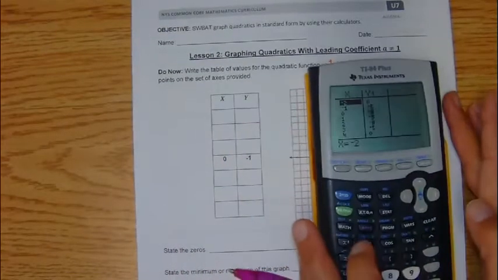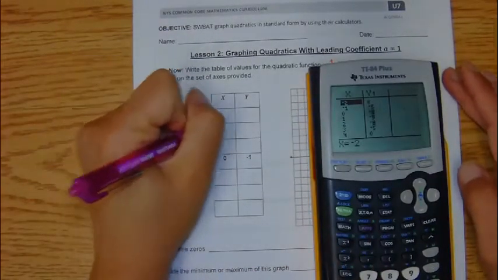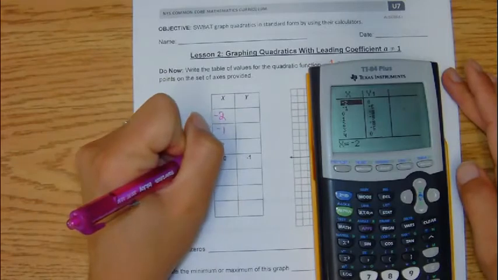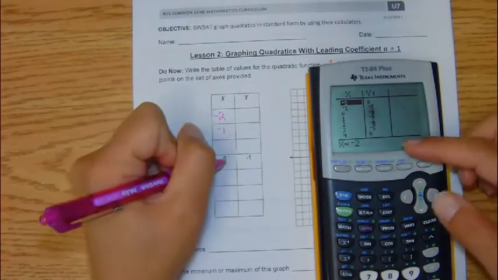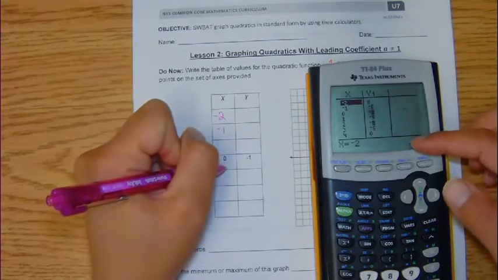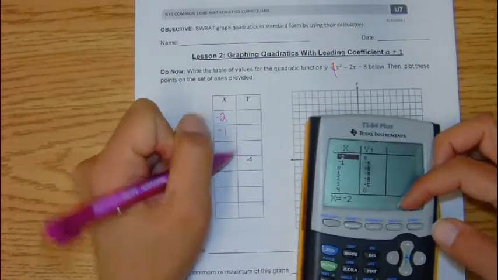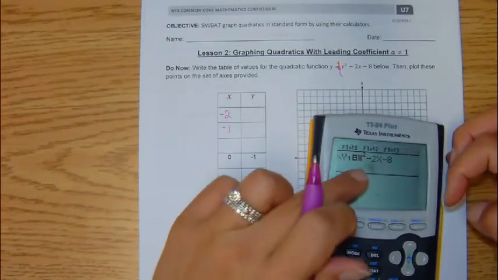I'm going to take a second and copy all that into my graph. Actually, let me just make sure I typed it in correctly.